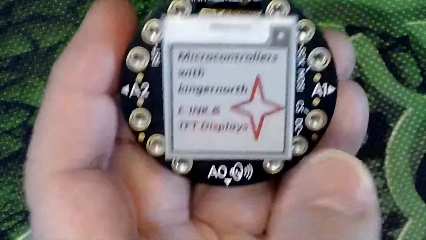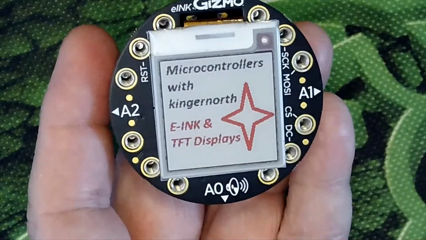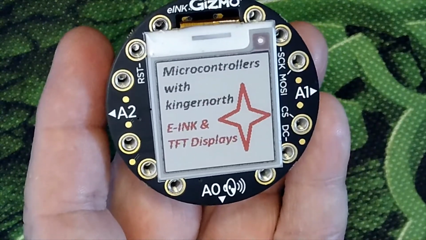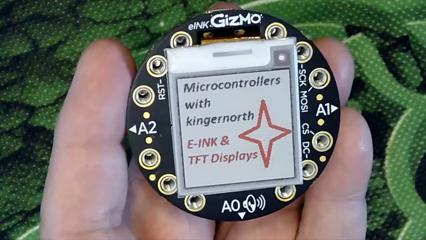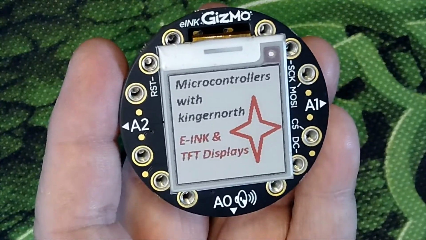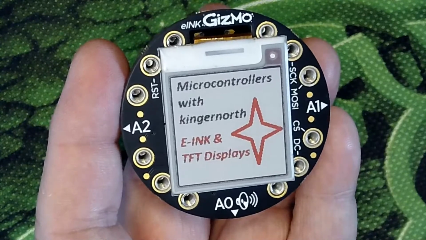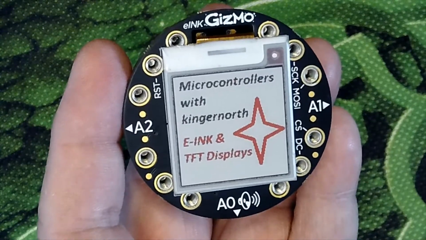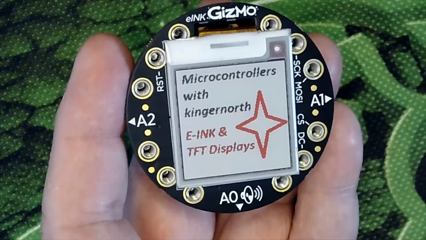So the downsides of e-ink is I only have a limited number of colors, and it's very slow at updating. And because of that, you cannot constantly update it like a TFT screen. You can't play a movie on here.